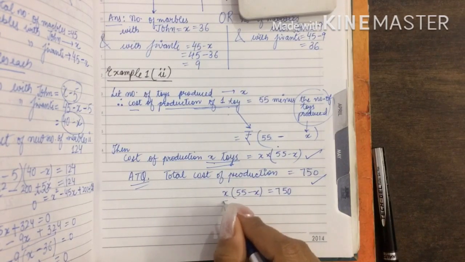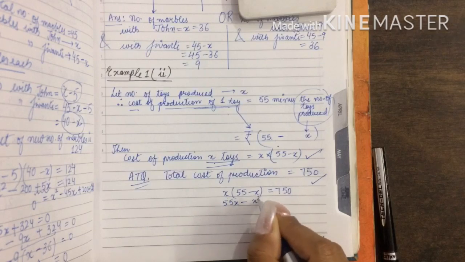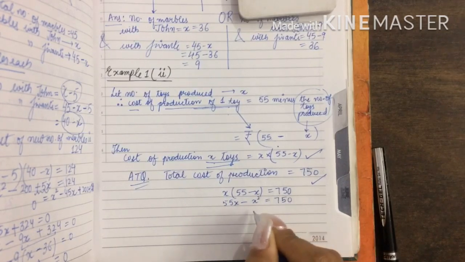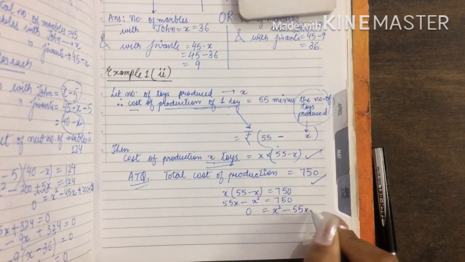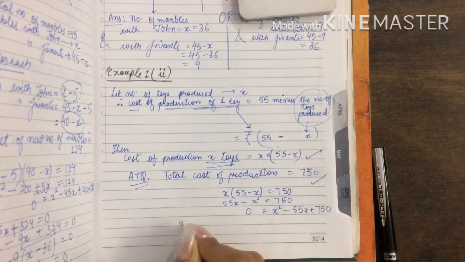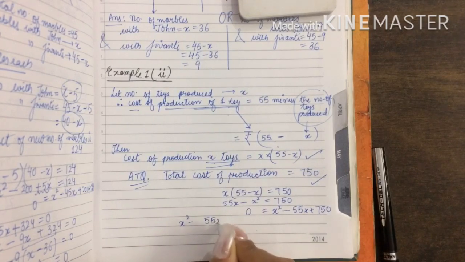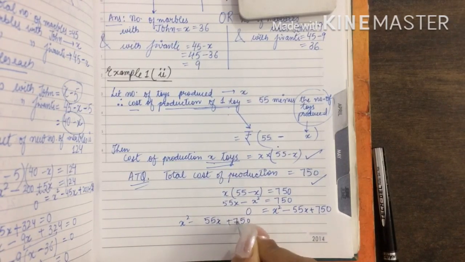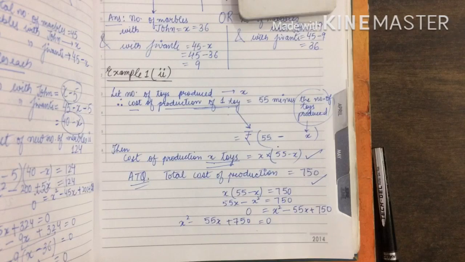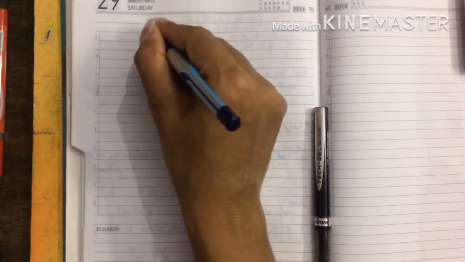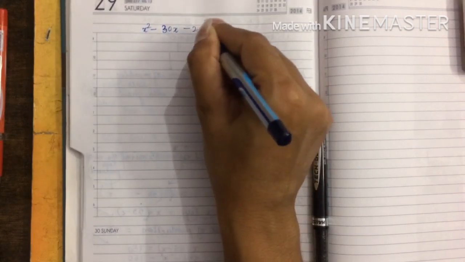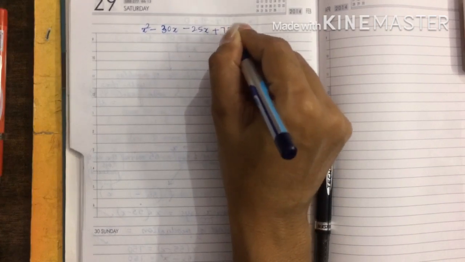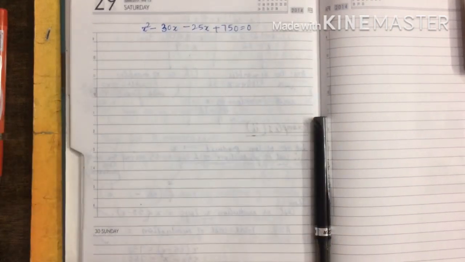Simplify. 55x minus x square equals to 750. Let's take all terms to right hand side. So this is the quadratic equation that I obtain. Now I will split the middle term to factorize it and hence obtain the value of x. Splitting the middle term, I get x square minus 30x minus 25x plus 750 equals to 0.